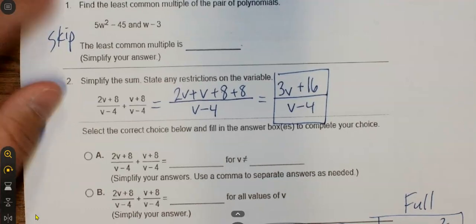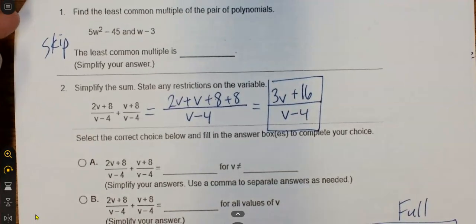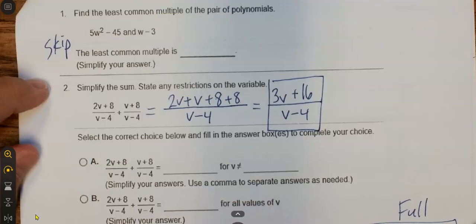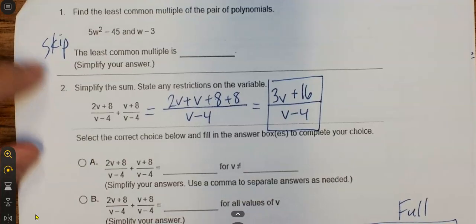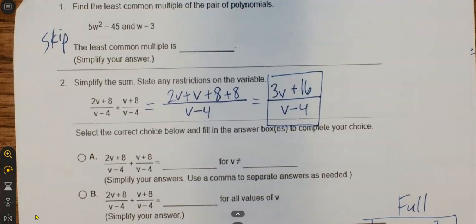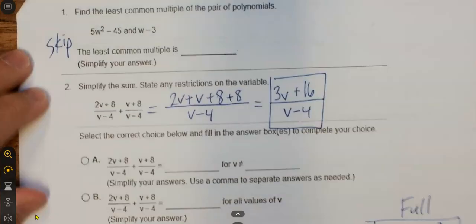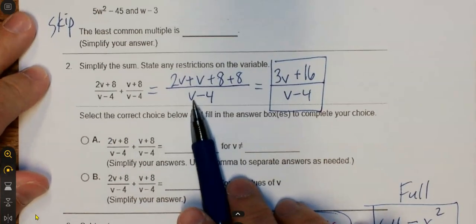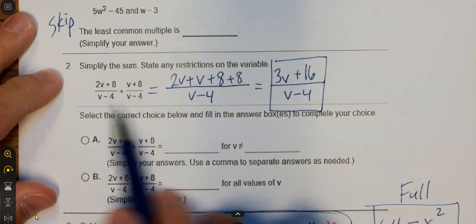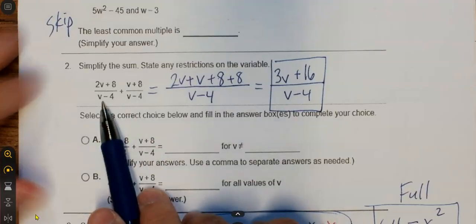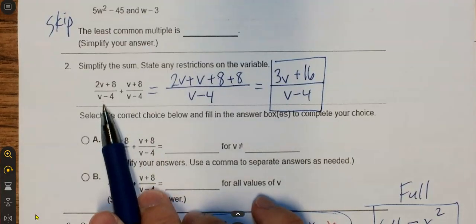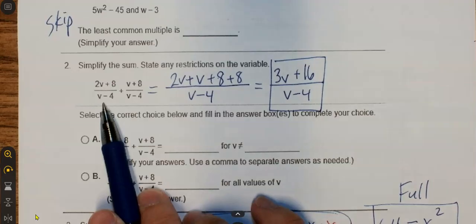Okay, so we're skipping question 1 there, so you don't have to worry about that one. And then question 2. We see that they have common denominators of v minus 4, so we do not have to do that thing where we ask what this denominator is missing that the other one has.